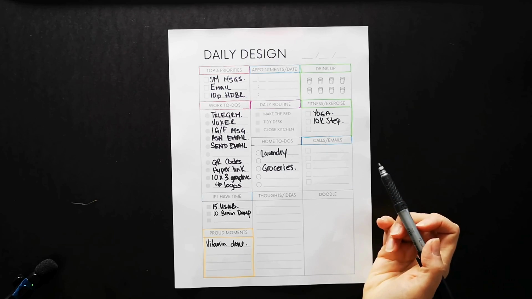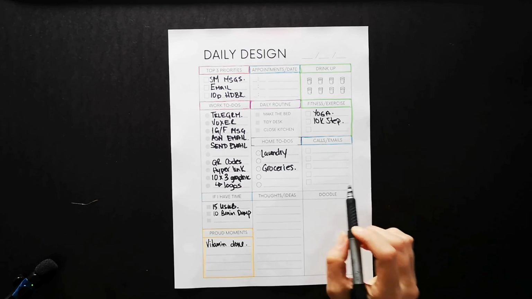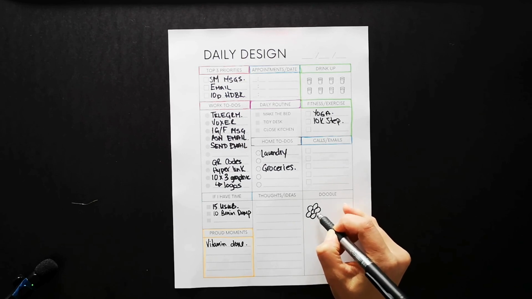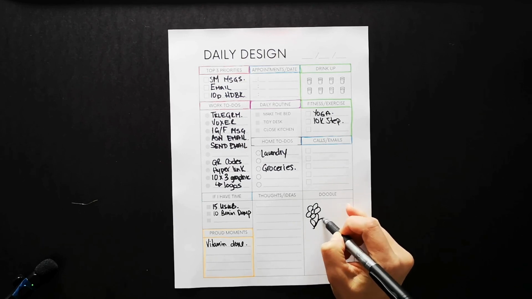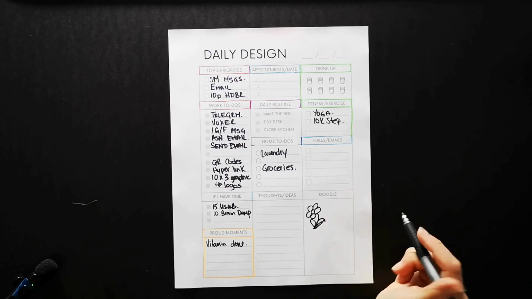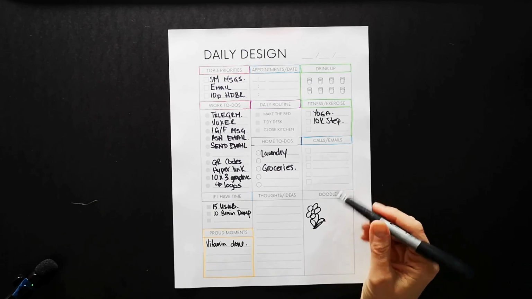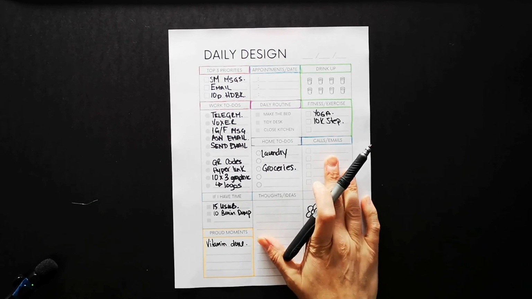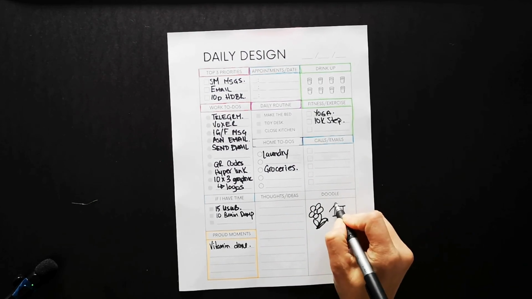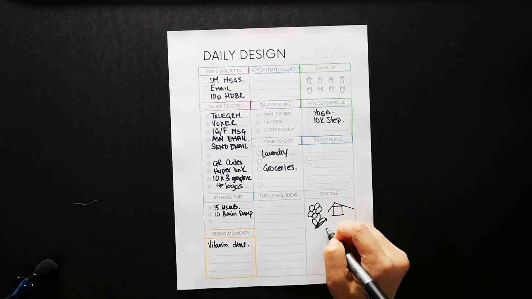Let's be honest, we do our best thinking while we are doodling. There's no rhyme or reason to it. We do it while we're on the phone. It just for some reason helps your brain focus. So I love having this little doodle sketch part added to our planner. I guarantee you'll utilize it. It doesn't have to be anything. Sometimes ideas actually come out of this.